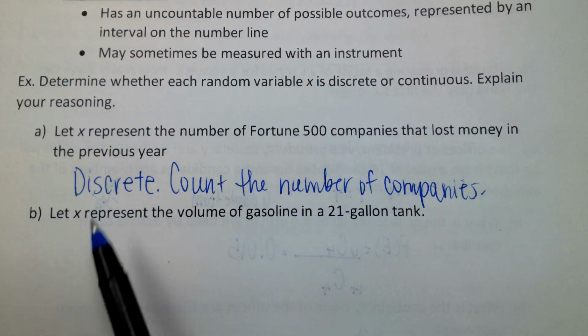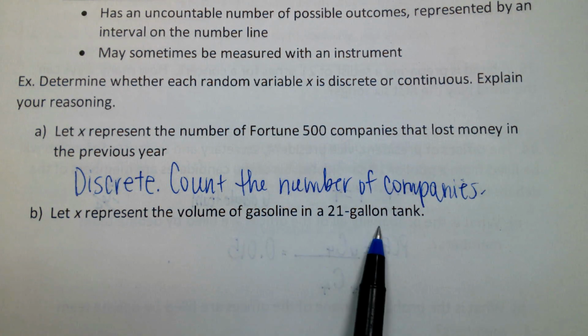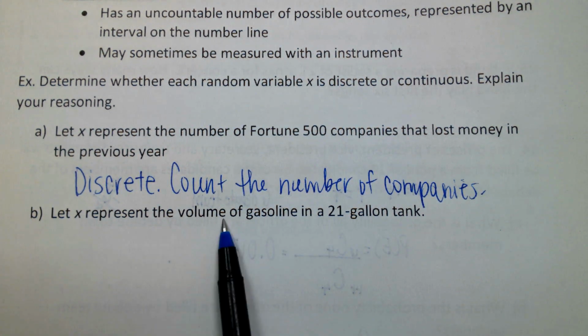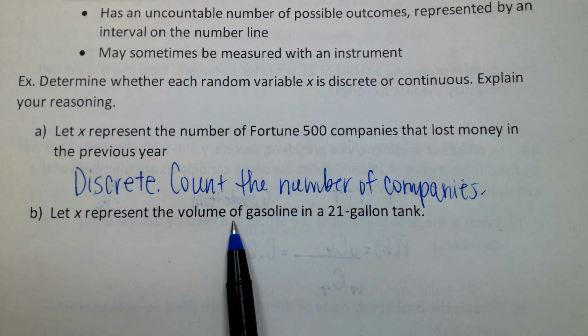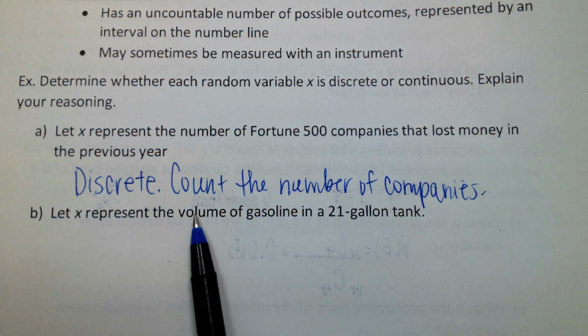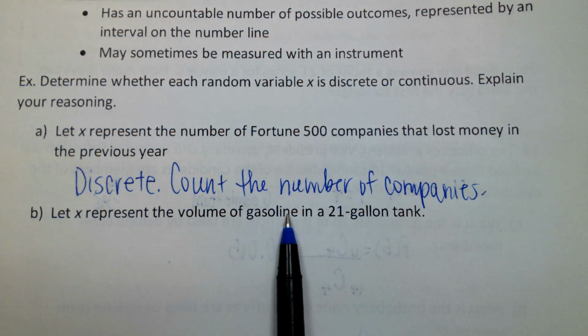Alright, and the next, let X represent the volume of gasoline in a 21-gallon tank. So how much is in that tank? Are we going to count the number of gallons or measure the number of gallons in that tank?